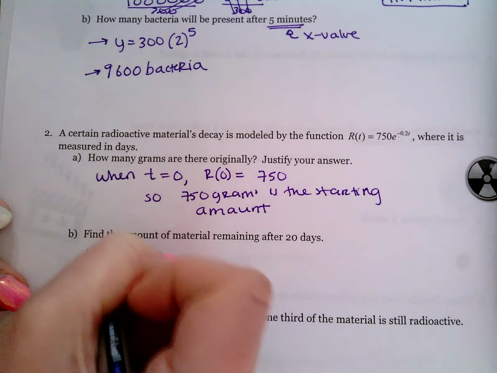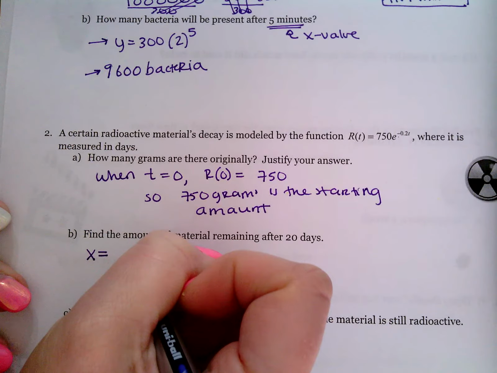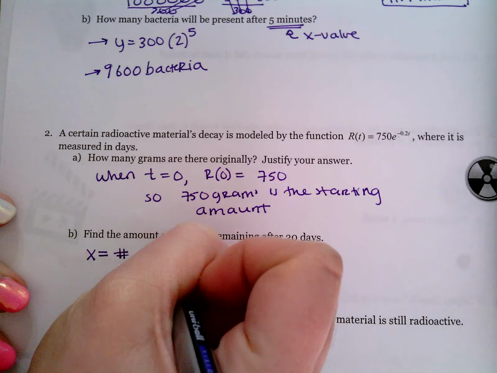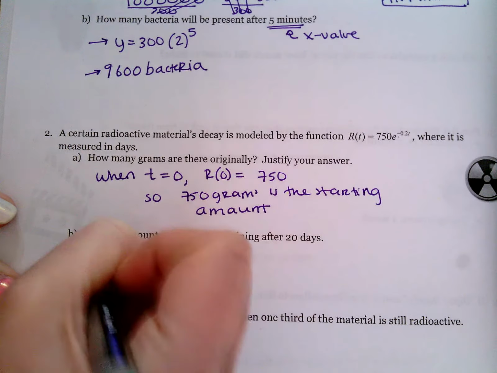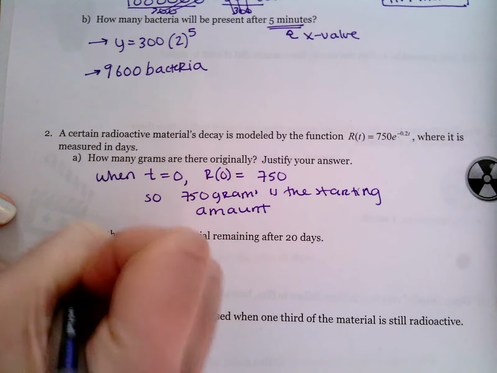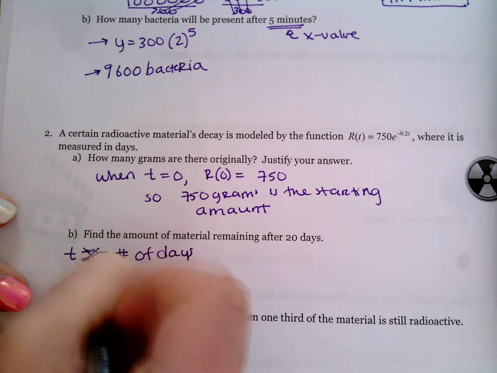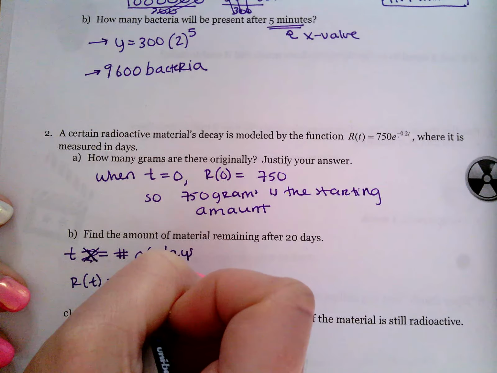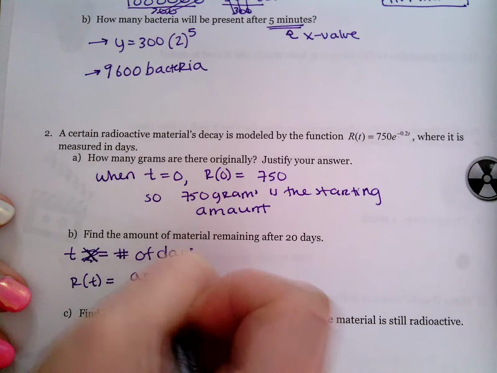So t is the number of days, and r of t is the amount in grams of radioactive material.